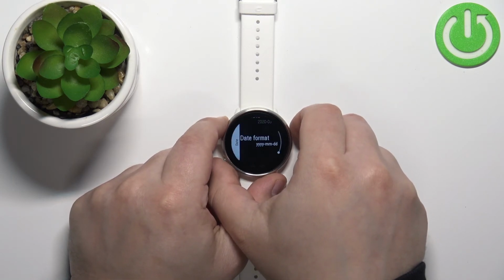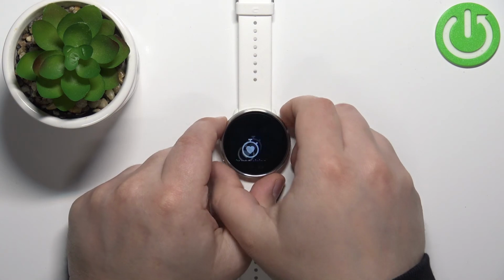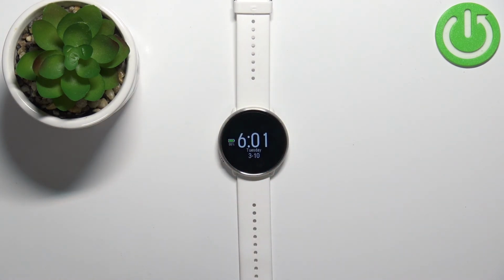And once you're done changing the settings for your time and date, you can press the side button a couple of times to go back to home screen. And that's how you change the date and time on this device.